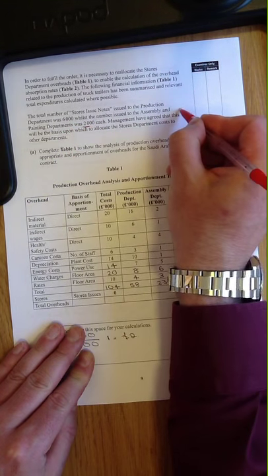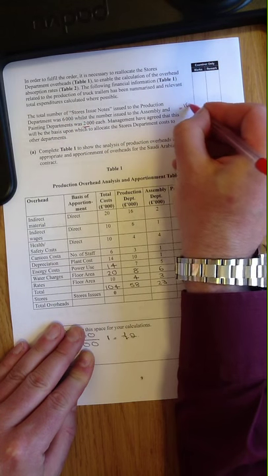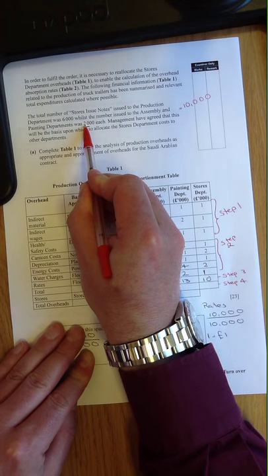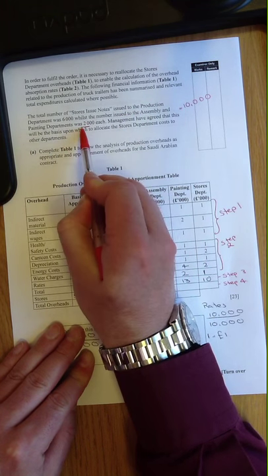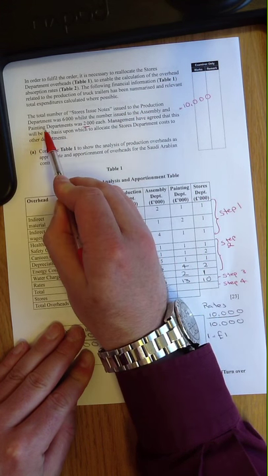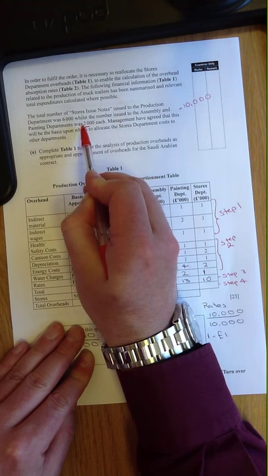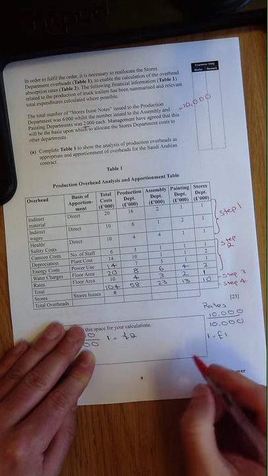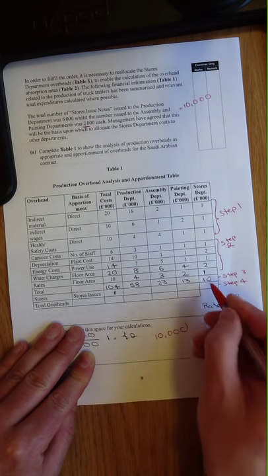So that gives us a total of 6, 7, 8, 9, 10, 10,000. Don't make the mistake and only count 1, 2. It's 6,000 in production and 2,000 each in assembly and painting, which gives a total of 10,000. So the total costs of the storeroom is 10,000.